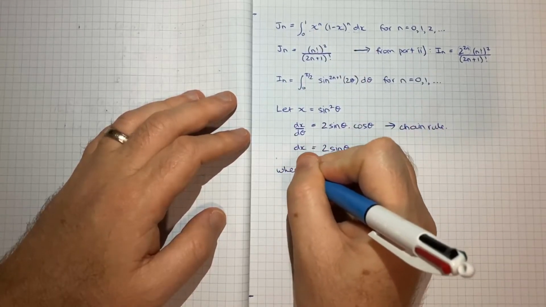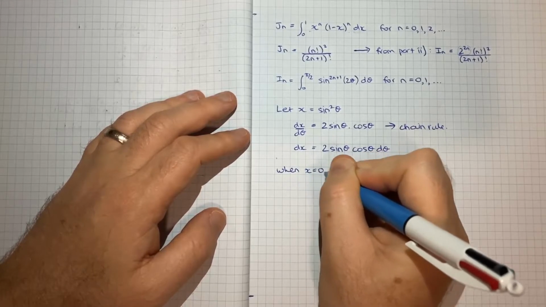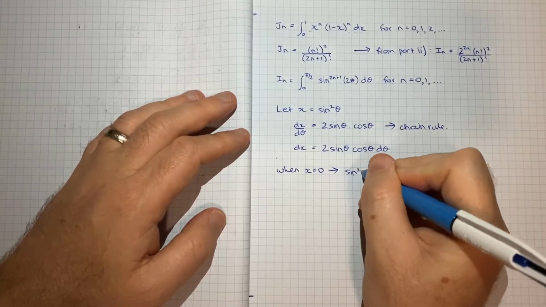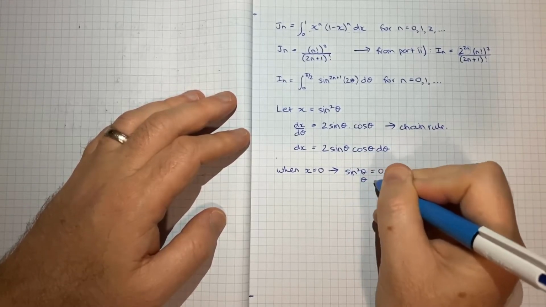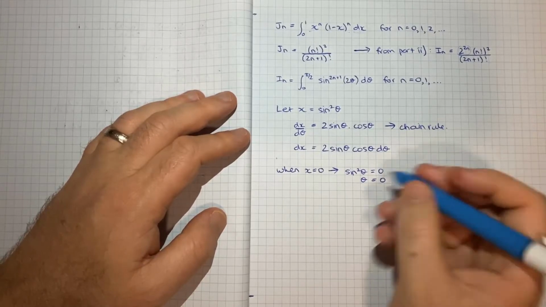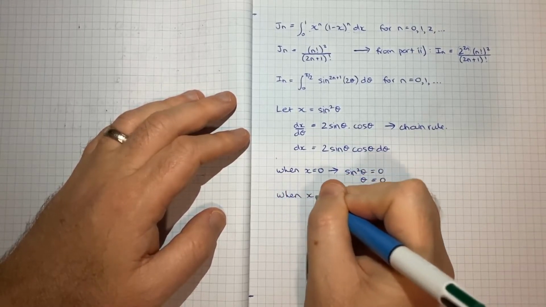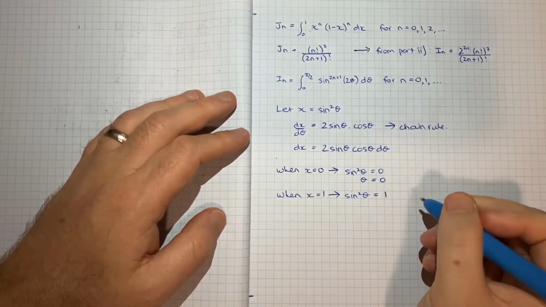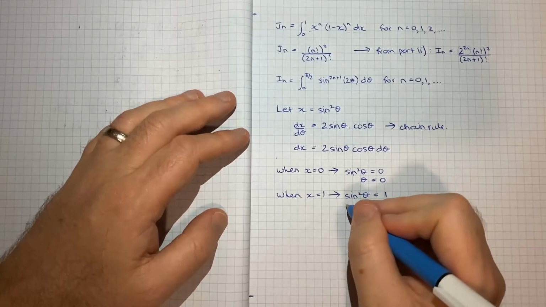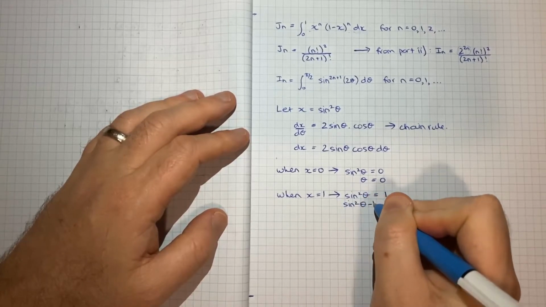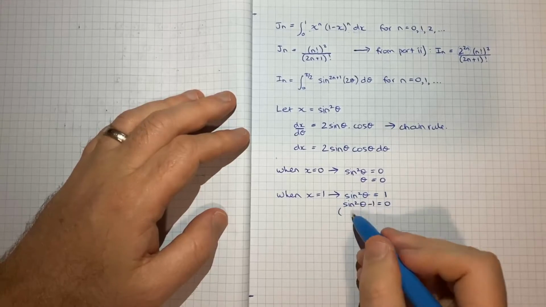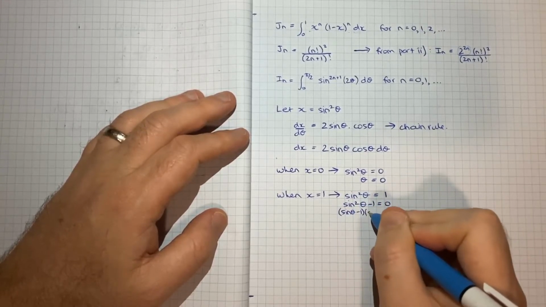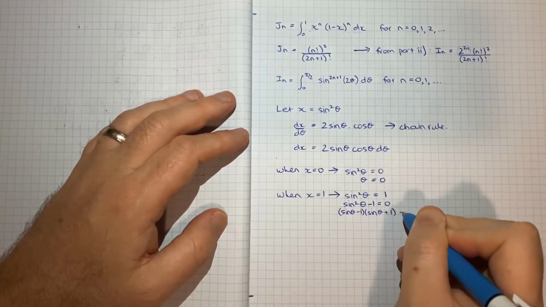So when x is equal to 0, we'd get sine squared theta equal to 0, which would give us a theta of 0. When x is equal to 1, we'd get sine squared theta equals 1. And that really is sine squared theta minus 1 equals 0. So you get the difference of two squares. So you get (sine theta minus 1)(sine theta plus 1) equal to 0.